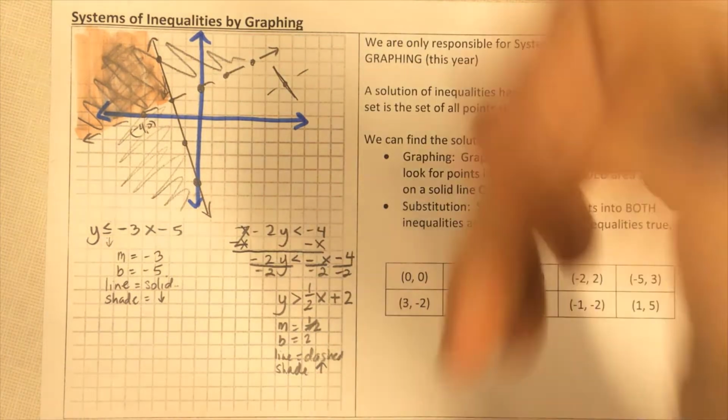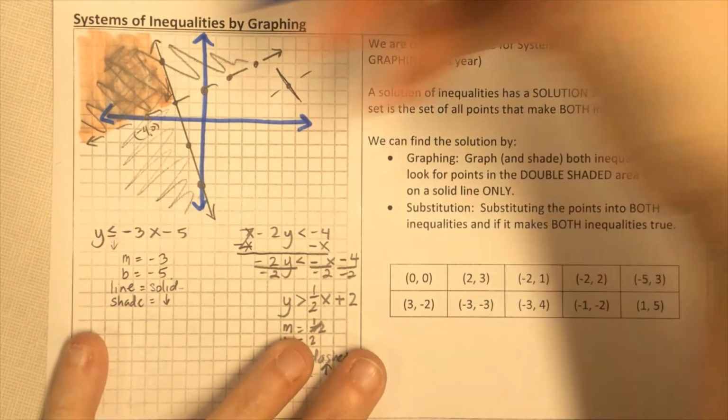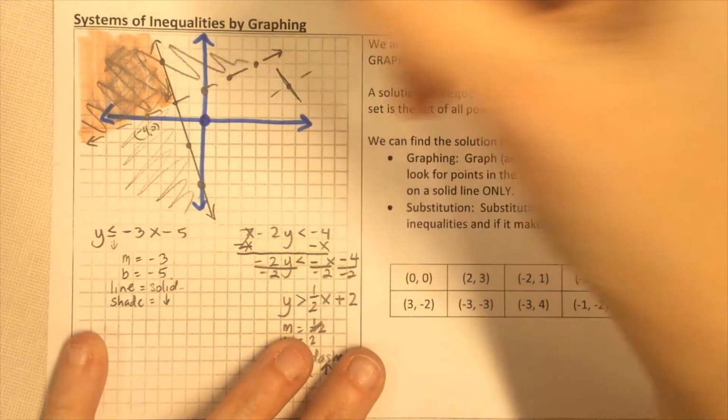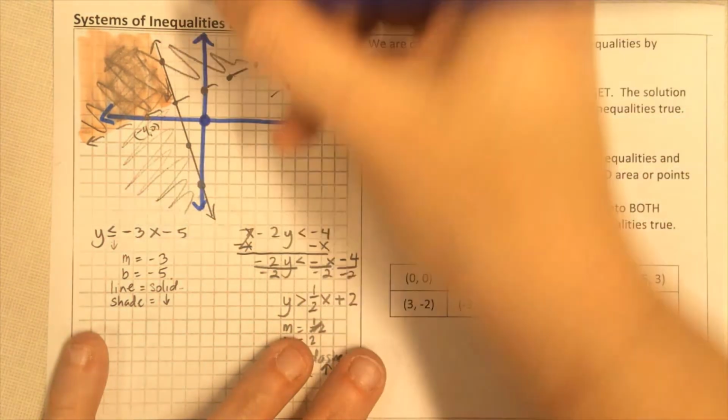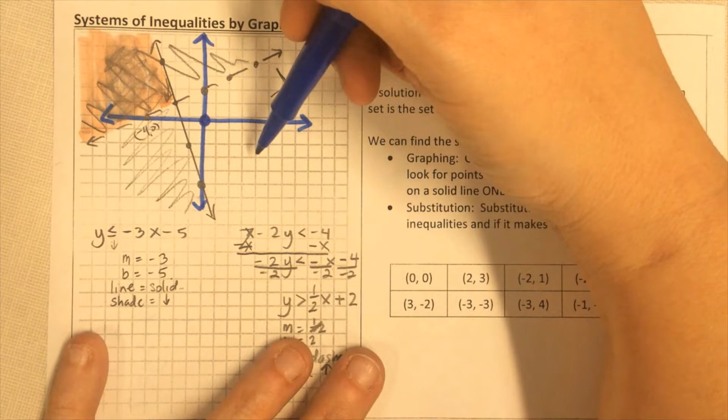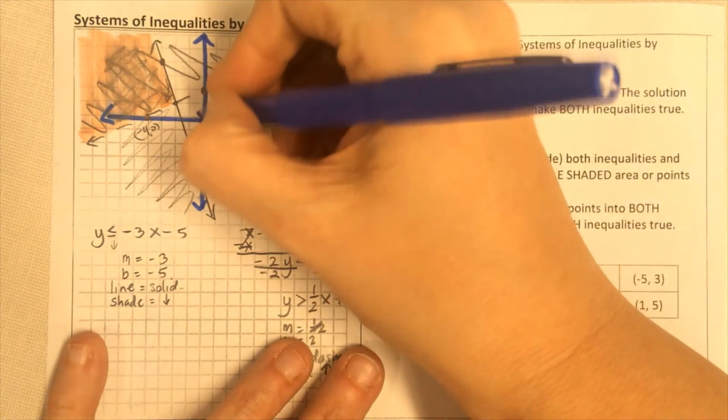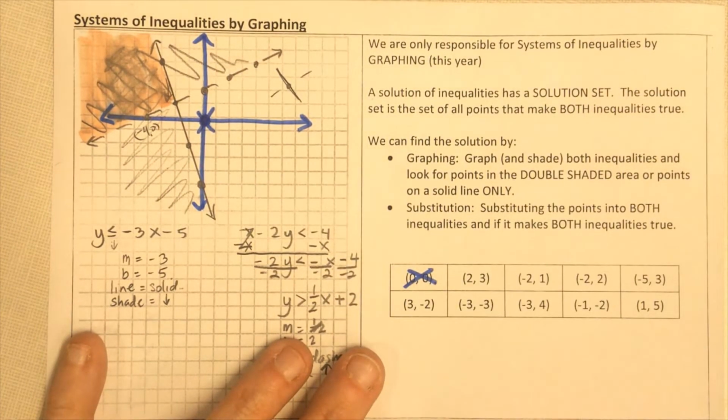I'm going to use my blue pen because it's easier to see that way. Okay, so 0, 0. Well, 0, 0 is not in either solution set. It's not in the double shaded area. It's not even on a line. So 0, 0 is not part of my solution set.